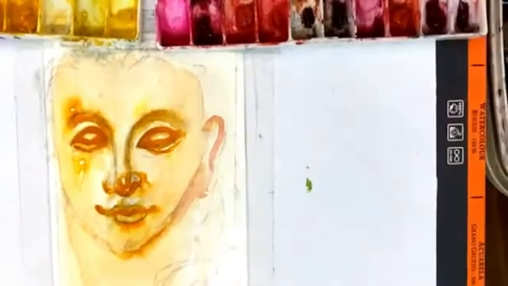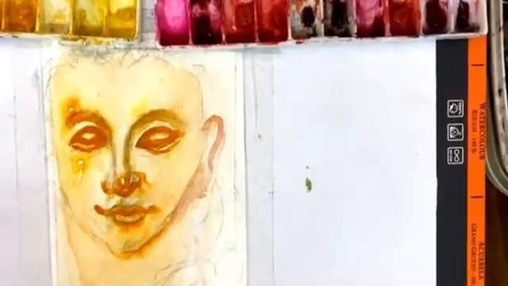Now, very preliminary thing. Now I'm moving to the orangish red.